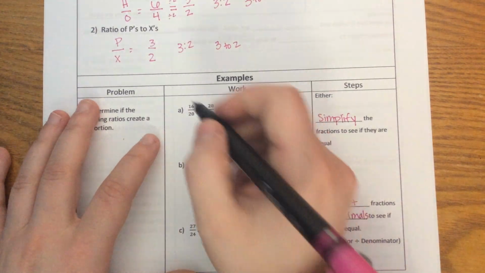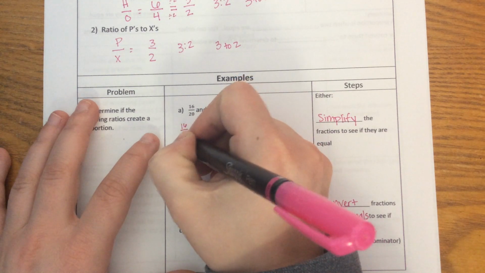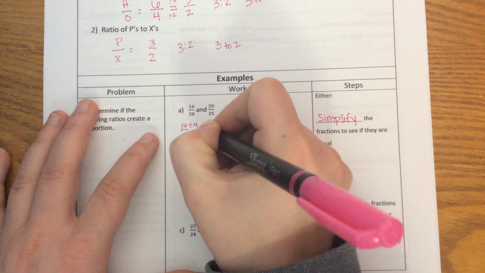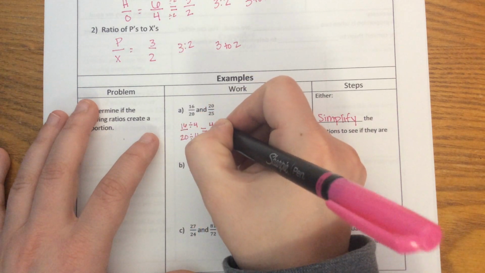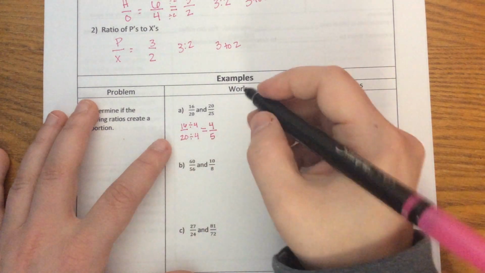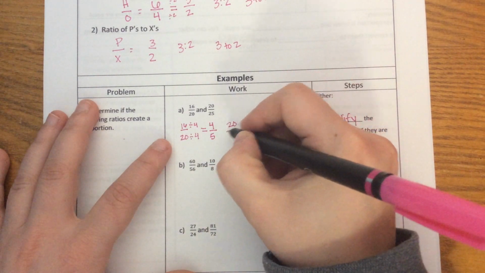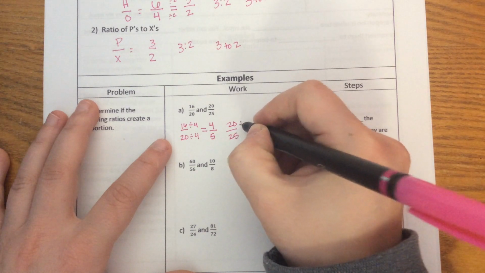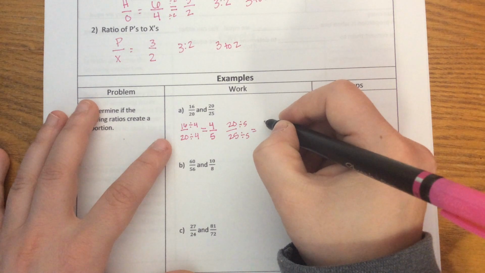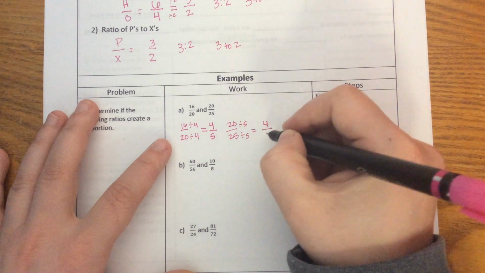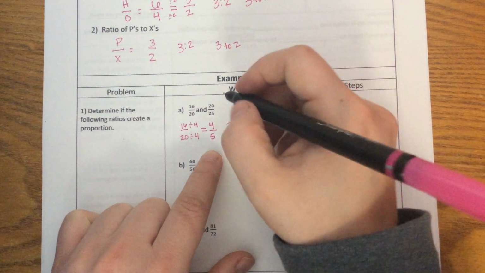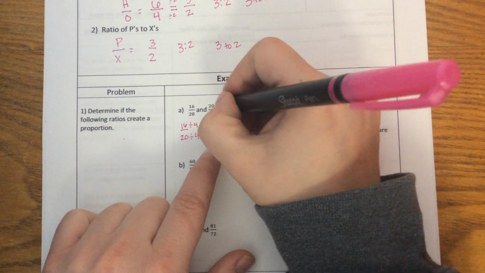So 16 over 20. If I had 16 over 20, I could divide those both by 4. So 16 divided by 4 is 4, and 20 divided by 4 is 5. Okay, and then I could do 20 over 25. Those are both divisible by 5. So 20 divided by 5 is 4, and 25 divided by 5 is 5. So I have 4/5 and 4/5. So since that means they're equal, the answer would be yes.